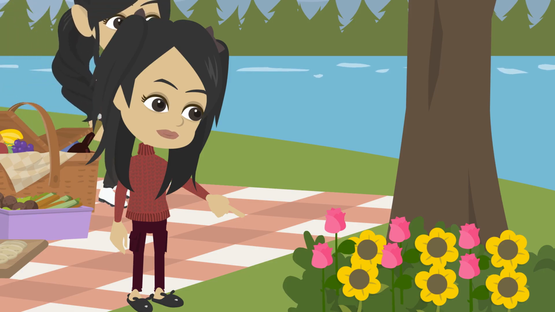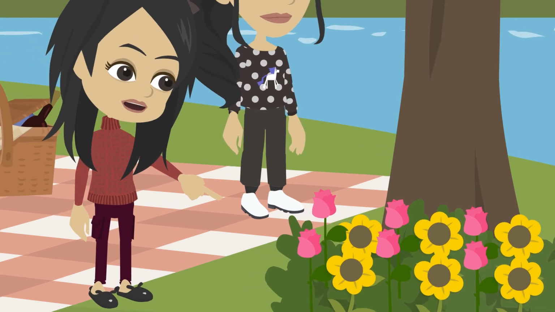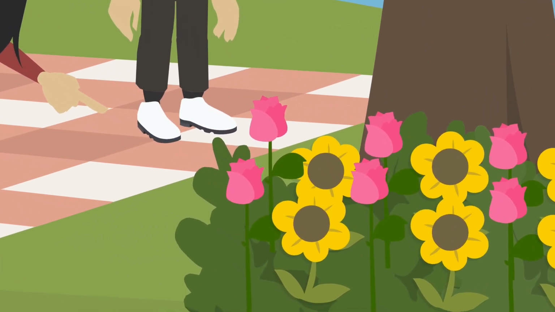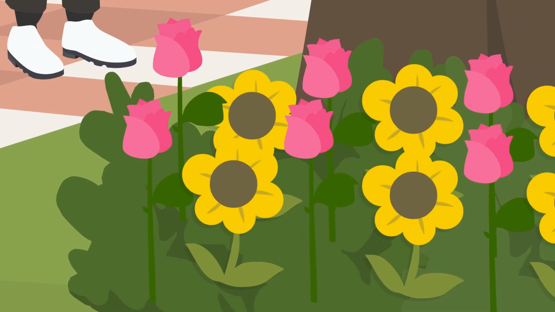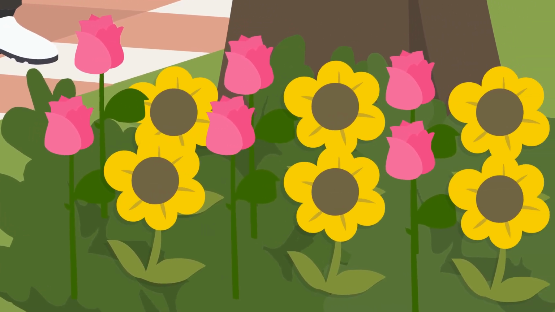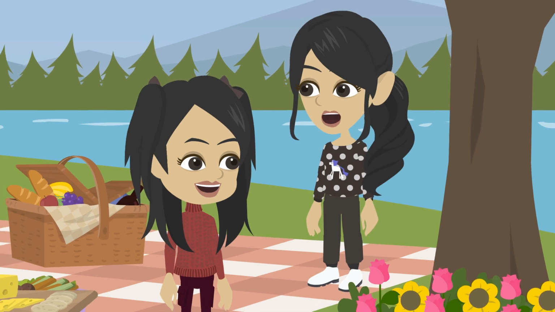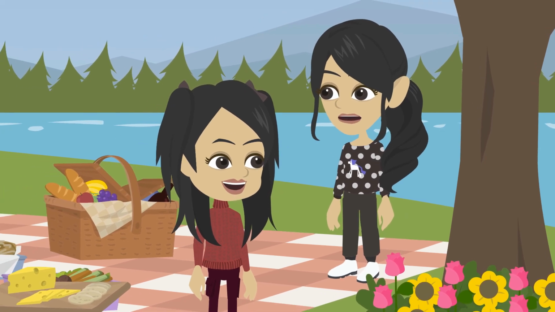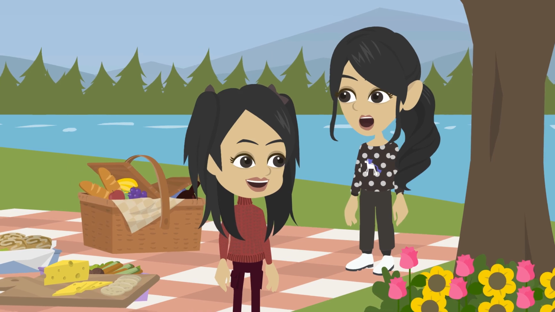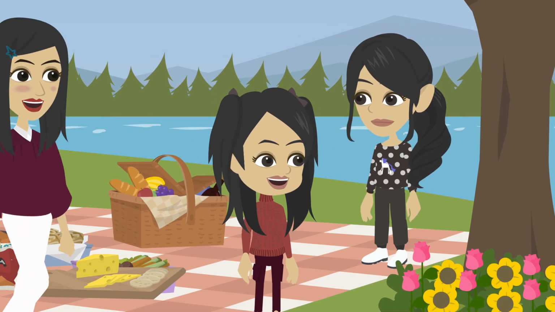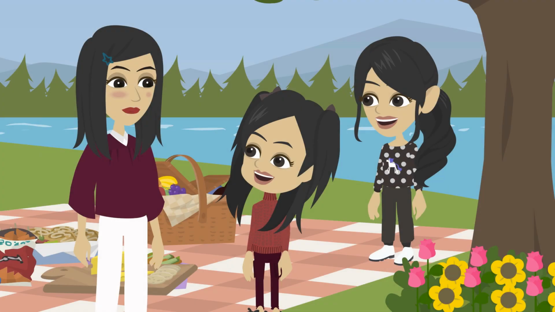Mama, look! The flowers are in a pattern, too. Pink, yellow, pink, yellow. And the veins on this leaf look like zigzag lines. Nature makes its own patterns. Exactly. Patterns are everywhere in nature. Look at the trees, their trunks have lines, and the branches grow in repeating shapes.